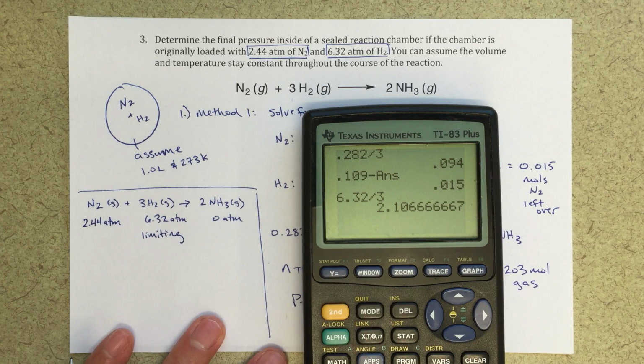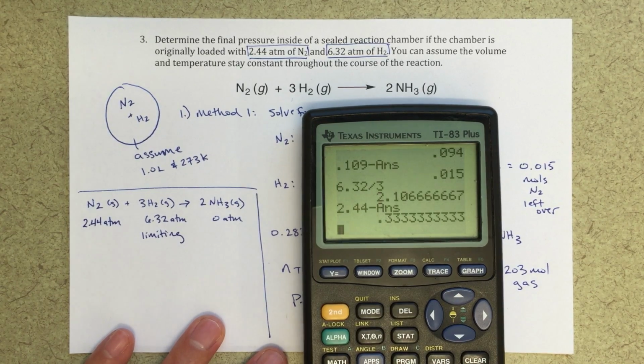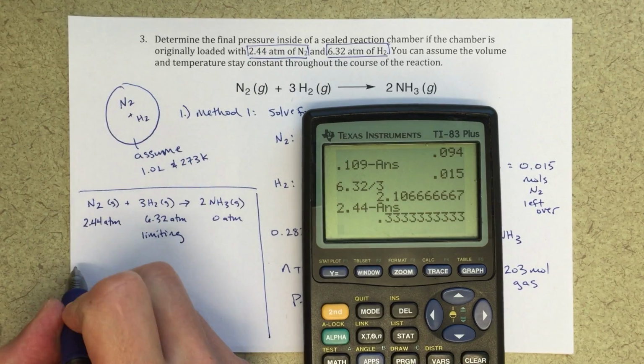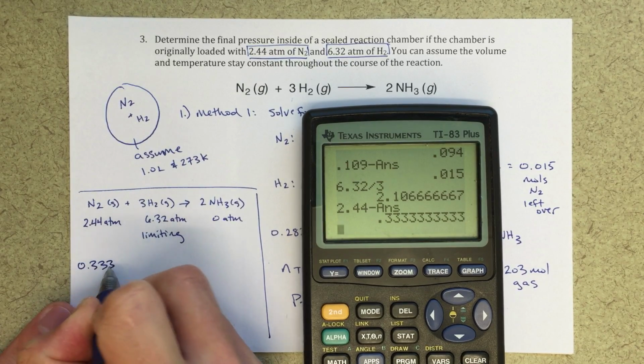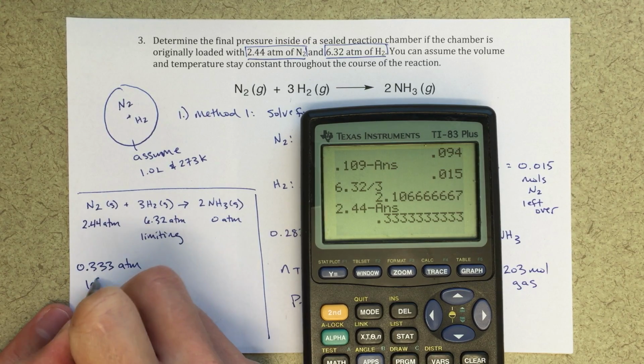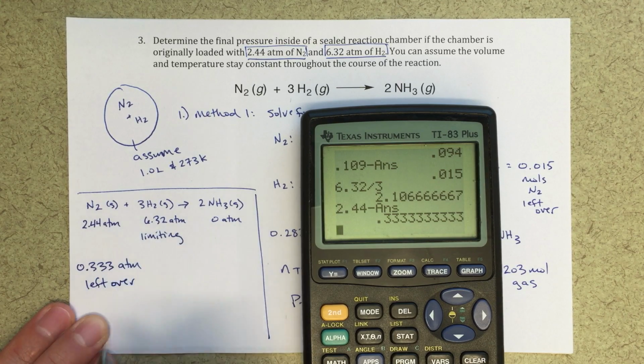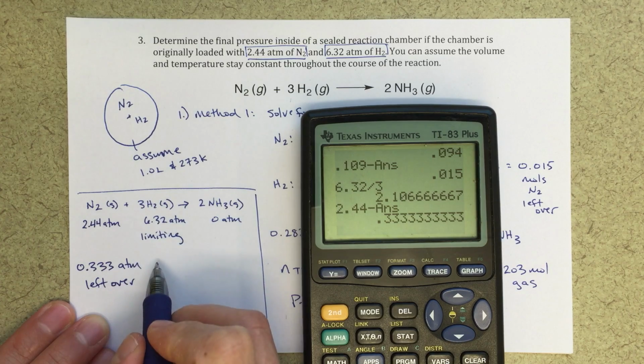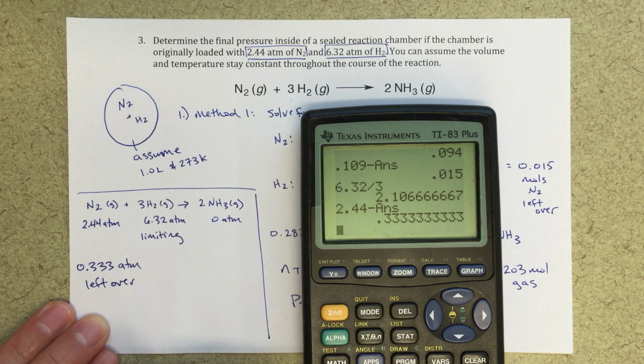Using that same idea, I can figure out how much N2 is going to be left over. If I have 2.44 atmospheres and I'm going to use up 2.1 atmospheres, then 0.333 repeating atmospheres of N2 will be left over. So the next question is, how much H2 will be left over? Well, 0, right?